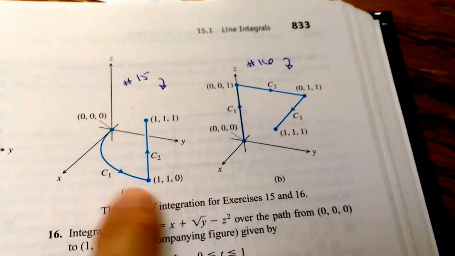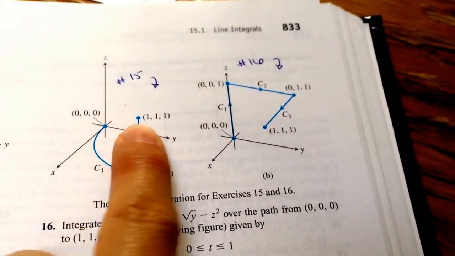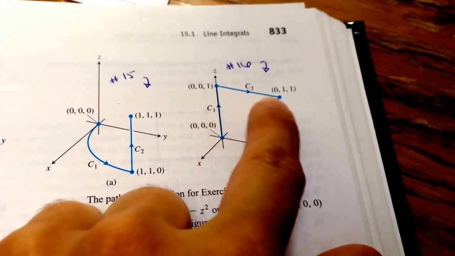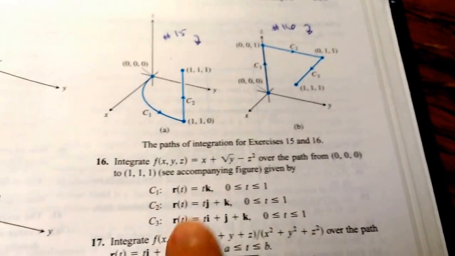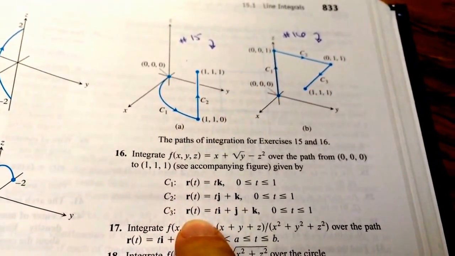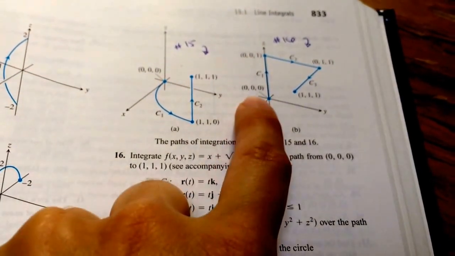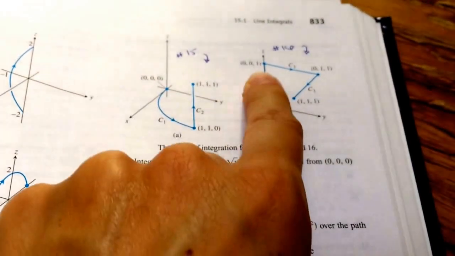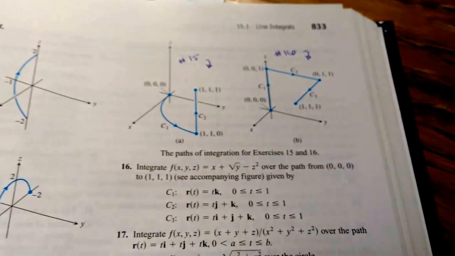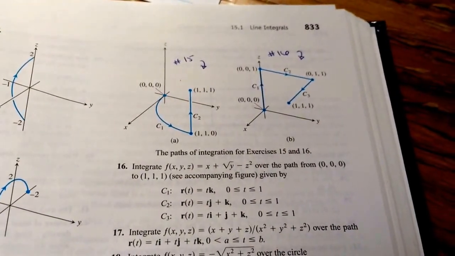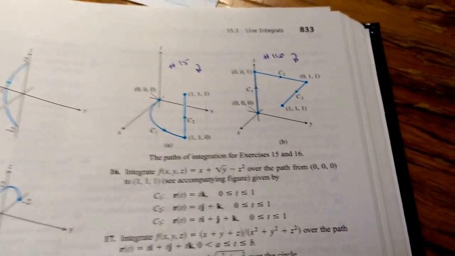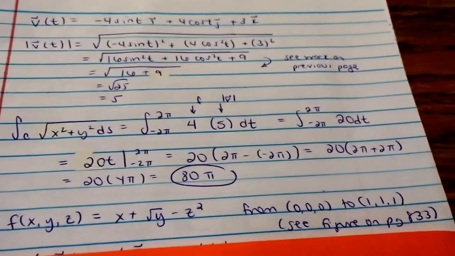So notice in yours, number 15, you have 2 separate curves, but in mine, number 16, I have 3 separate curves. So I have to do each one of them individually. So they've specified here what the 3 curves are. They've given me my function, and I'm starting at the point 0, 0, 0, moving here, then here, then here, and so I'm ending at the point 1, 1, 1. So it's kind of a crazy path to get there, but it is what it is.